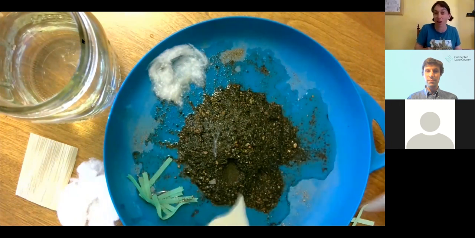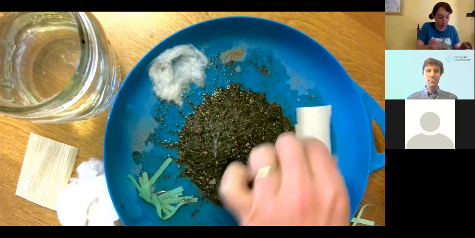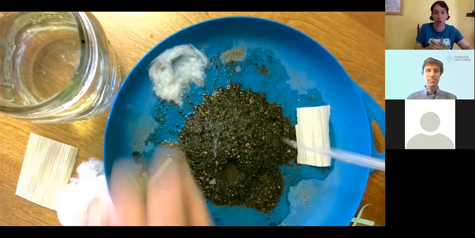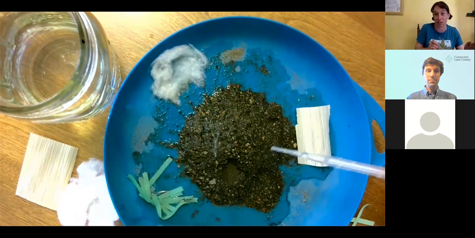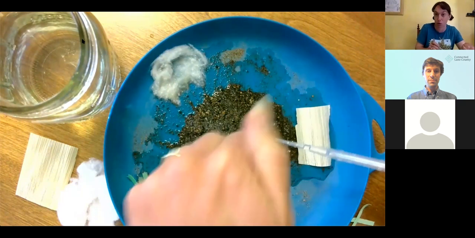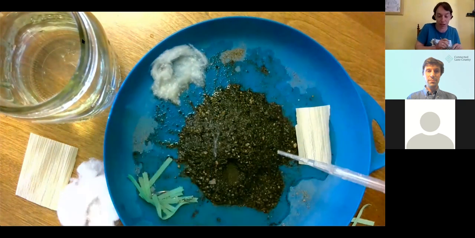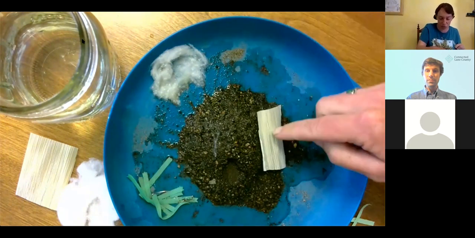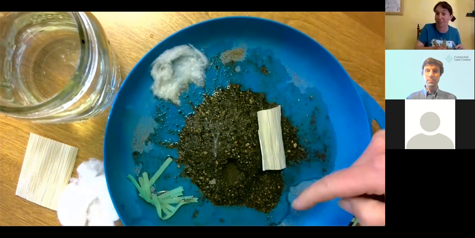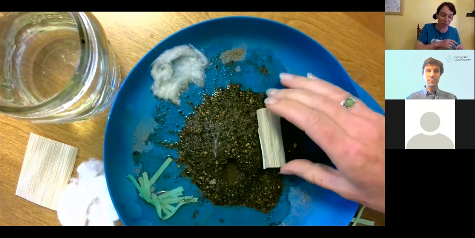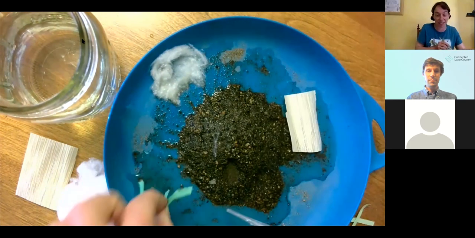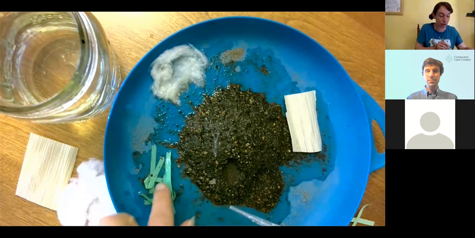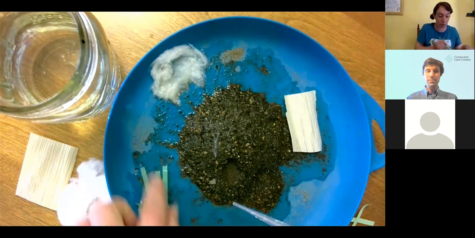So if I was going to pick one out of the ones I did, I would say that the cotton ball worked the best, because the water was able to go through it and none of the soil moved. And then maybe this one, because it kind of worked, but it sort of made erosion happen in a different spot. And the one that did not work very well is this one over here, the shredded paper.